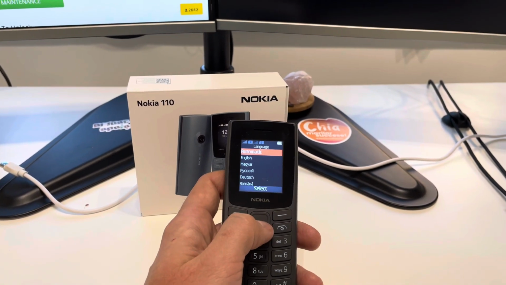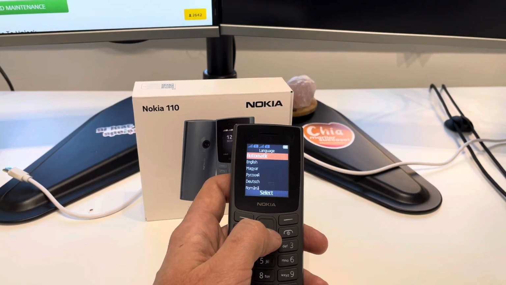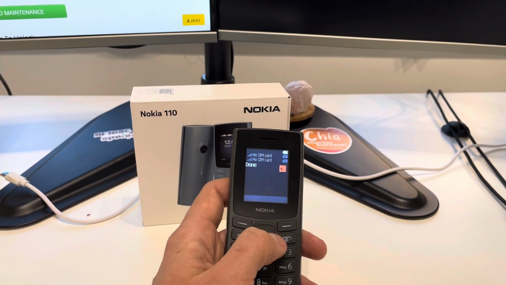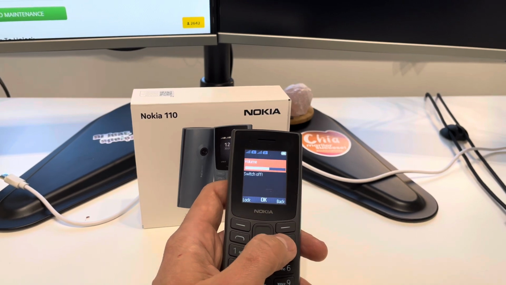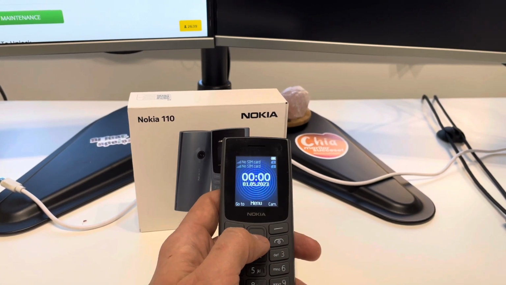So as you can see, it's not asking anymore for the phone code. The phone got successfully formatted. So we are in the menu, so everything is okay.